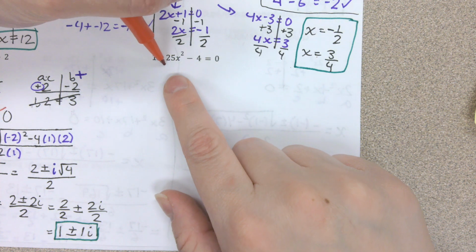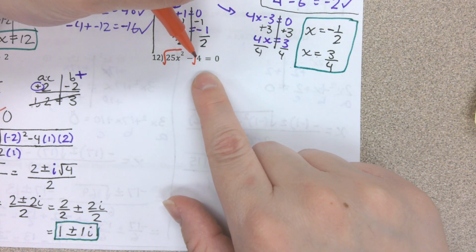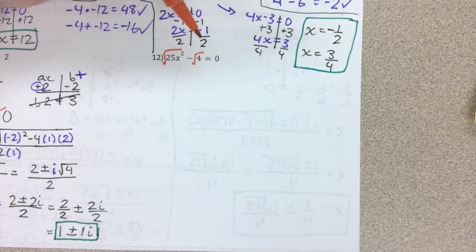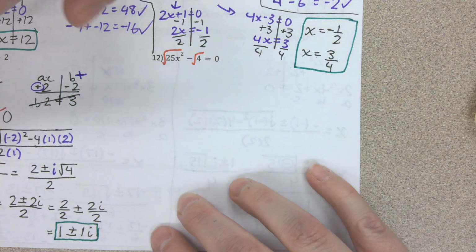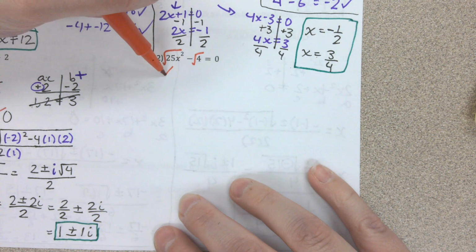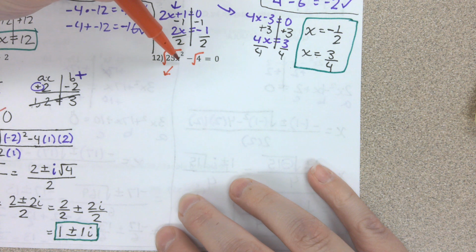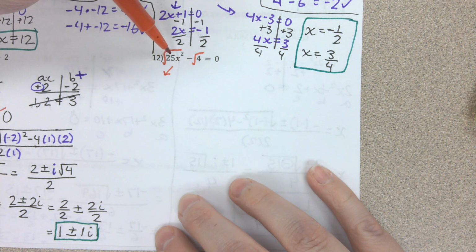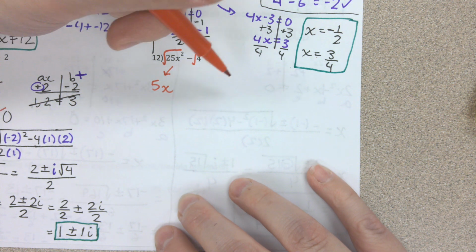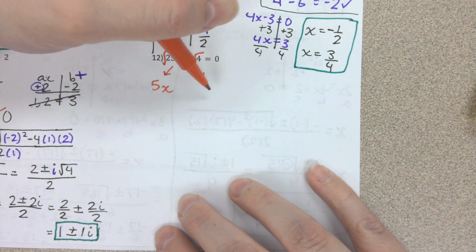What we do, we square root the front and the back. Don't include the negative because we don't want any i's in this problem. So let's square root both of these. Square root of 25x squared, that's all together. Square root of 25 is 5. Square root of x squared is just x. Now we square root the 4. That's 2.